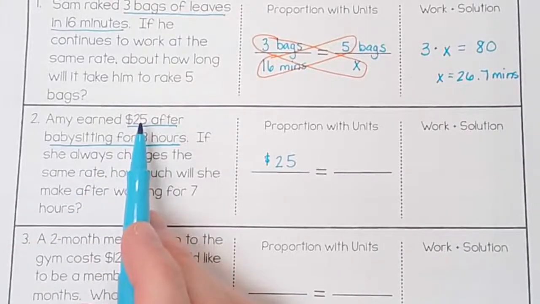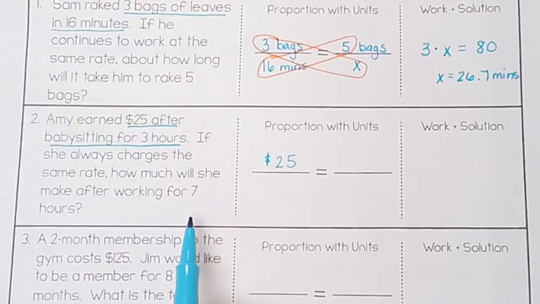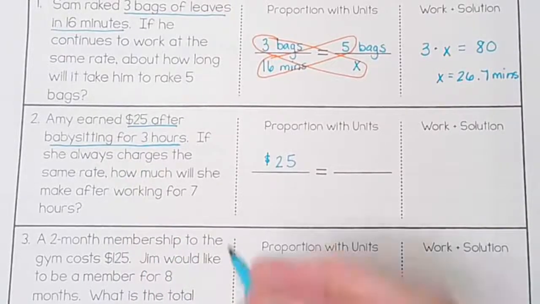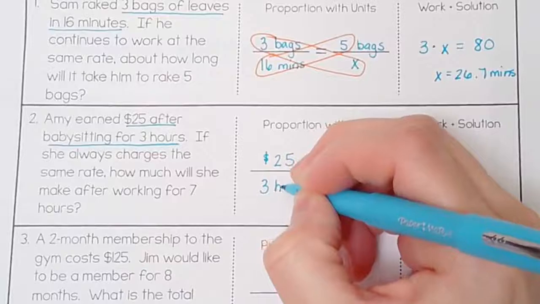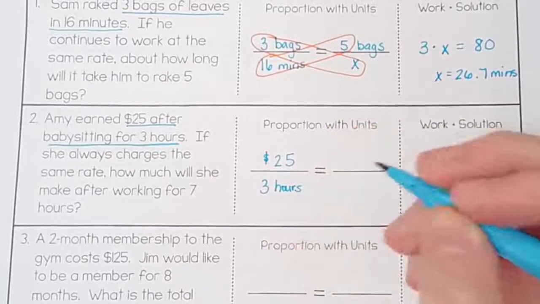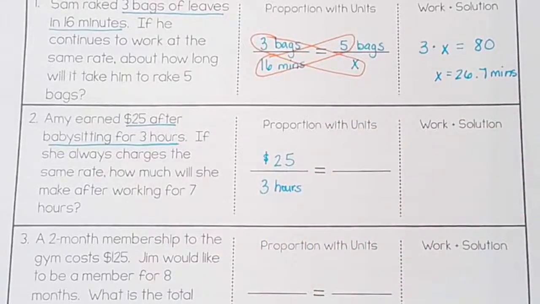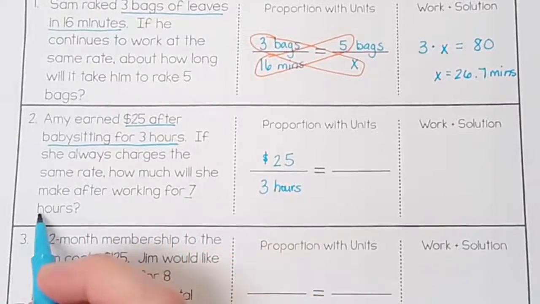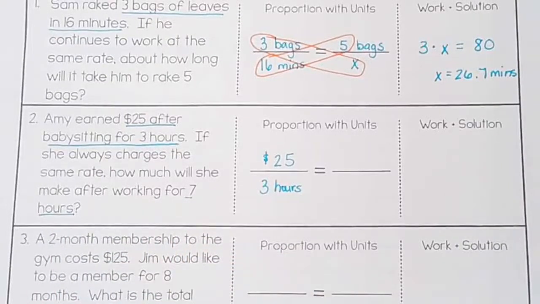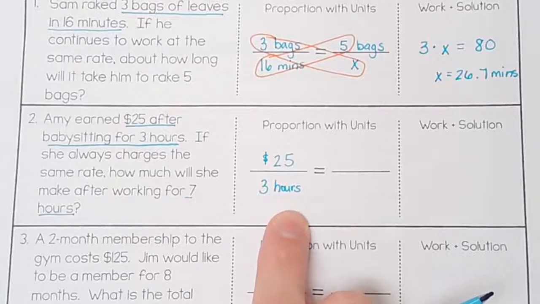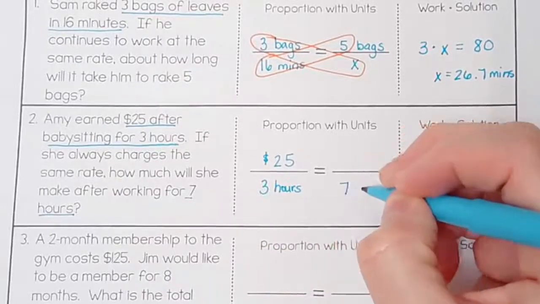And then if you keep reading the question, it says 7 hours. Now remember, your units have to line up. So since I've already put hours down here on the bottom, you have to put your other hour down here on the bottom as well. And then your X, or whatever letter you wanted it to be, would go on top. If you wanted the 3 and 7 on top, totally fine. Just make sure it's on top on both sides.